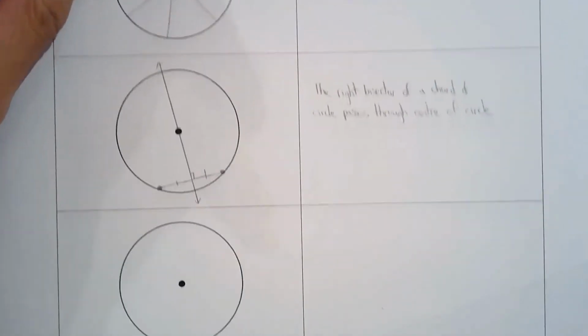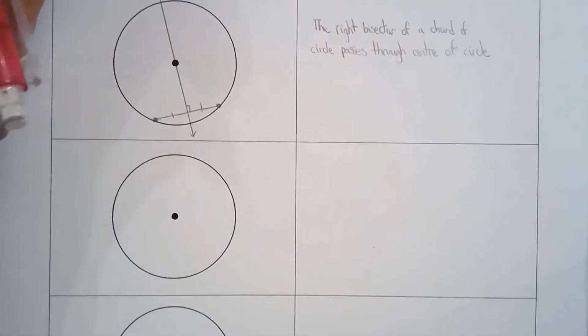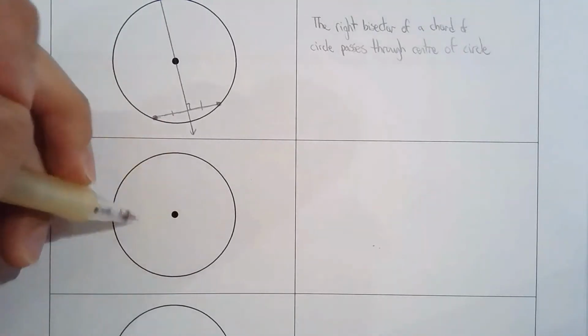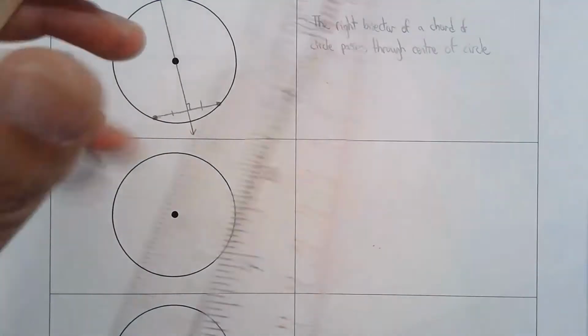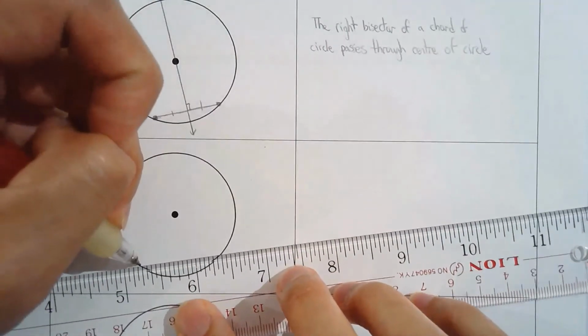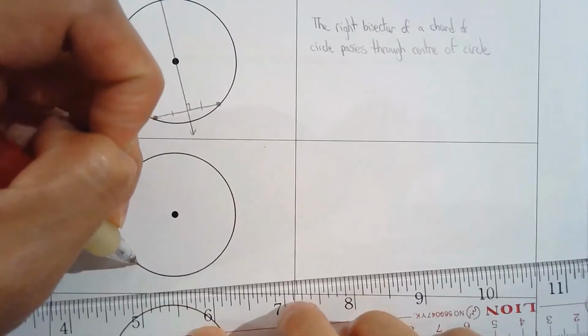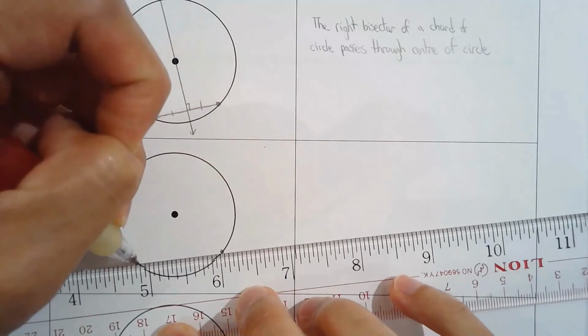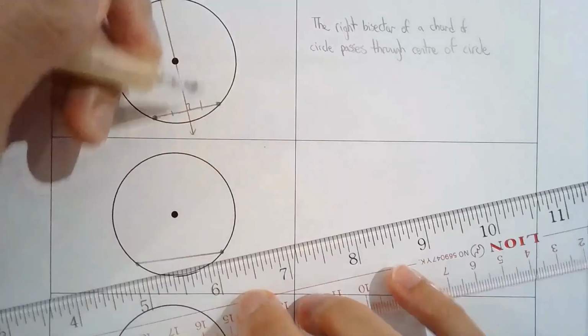And the next one is just silly. If we have multiple chords and you draw the right bisector of these chords, then of course they intersect at the center of the circle. I'll show you.